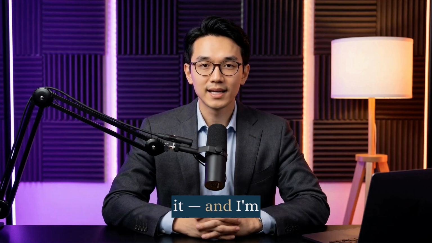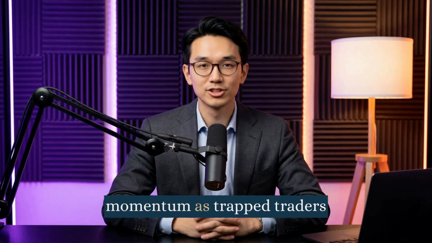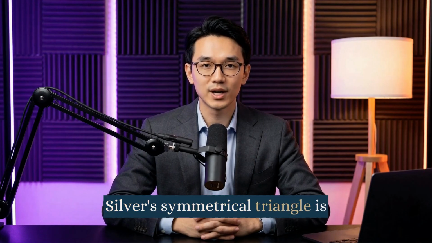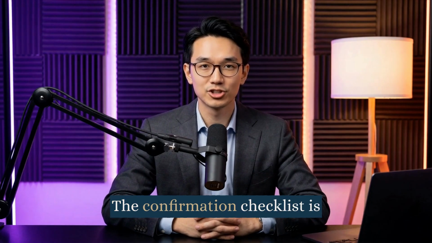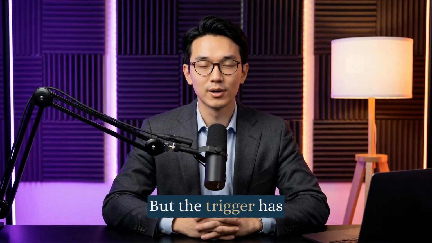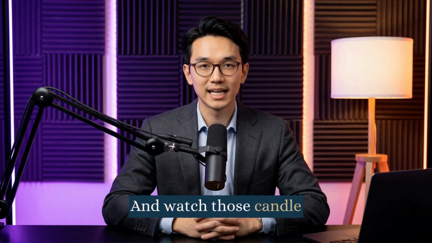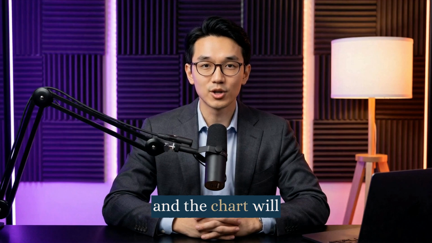As chart guys put it, and I'm paraphrasing, when this compression finally breaks with strong volume, the resulting move often carries significant momentum as trapped traders exit and new participants enter the winning side. Silver's symmetrical triangle is coiled. The pressure is building. The fundamental case for a bullish resolution has never been stronger. The confirmation checklist is mostly green, but the trigger has not yet fired. Watch the upper trend line, watch the volume, and watch those candle closes. The next big move in silver is being decided right now, and the chart will tell you which way it goes before any headline does.